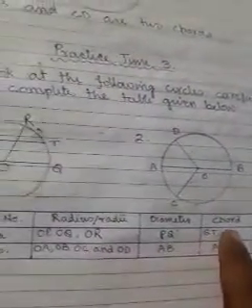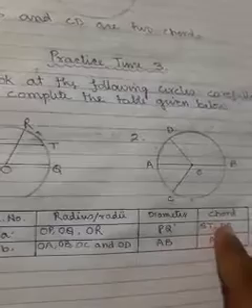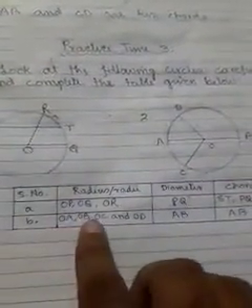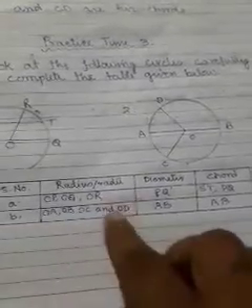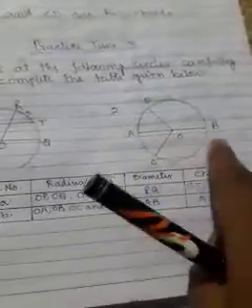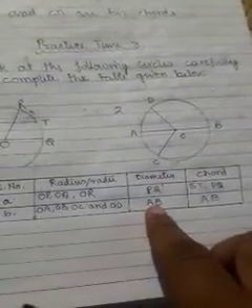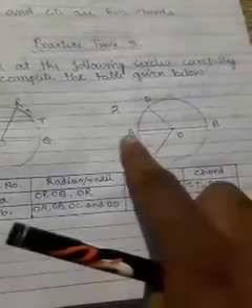I hope you all have understood. Any doubt you can ask in the class or leave a message. Similarly, in figure B, OA, OB, OC, OD are the radii. AB is the diameter and AB is also a chord.